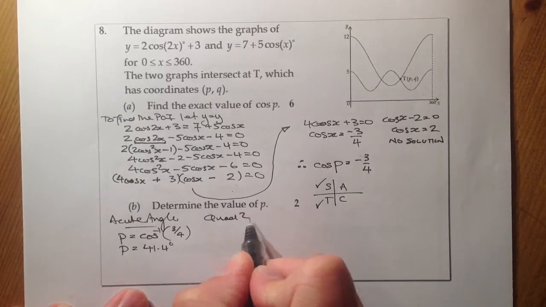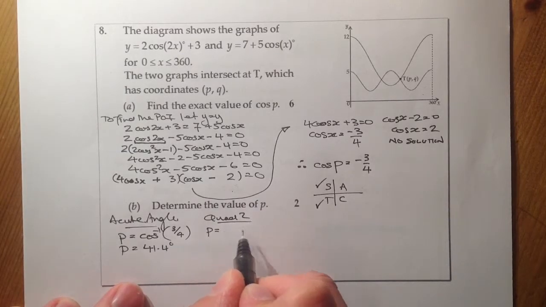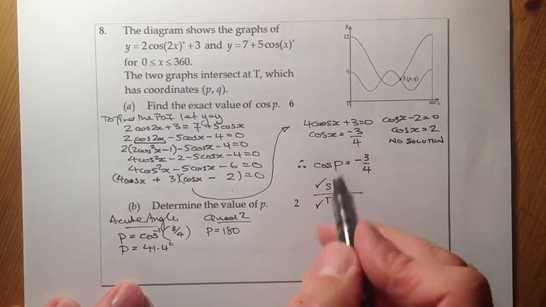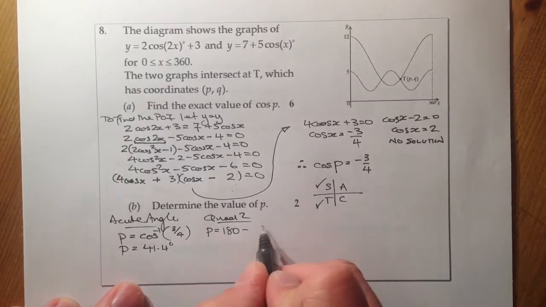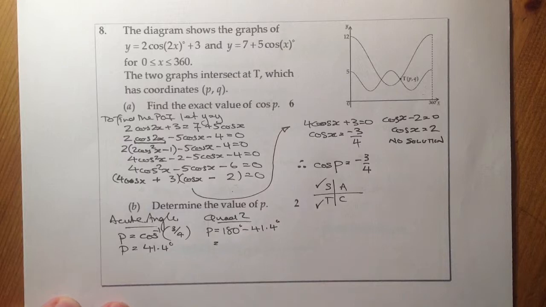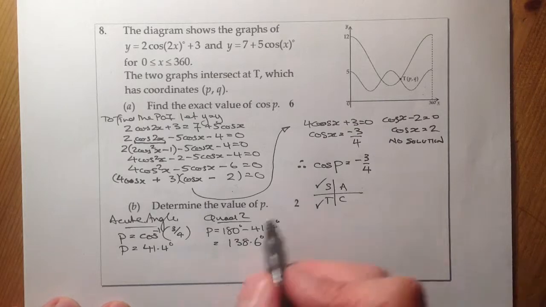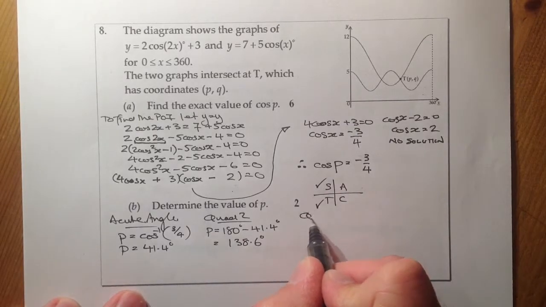So for quadrant 2, P is going to be equal to 180 minus the acute angle that we've worked out, and what we've got for that is 138.6 degrees.